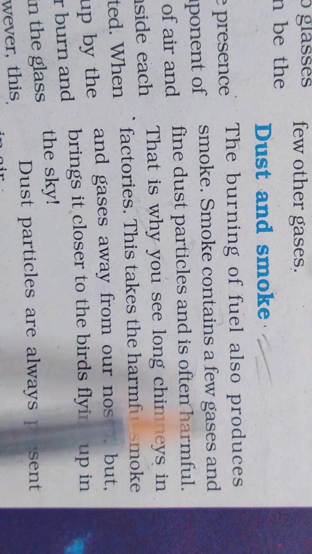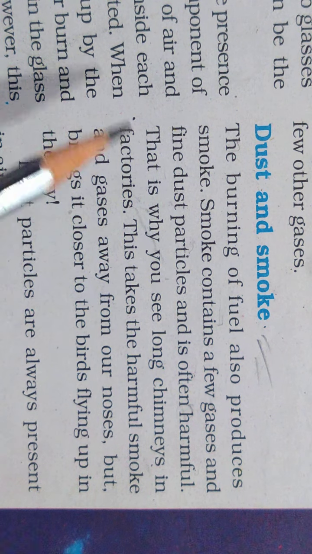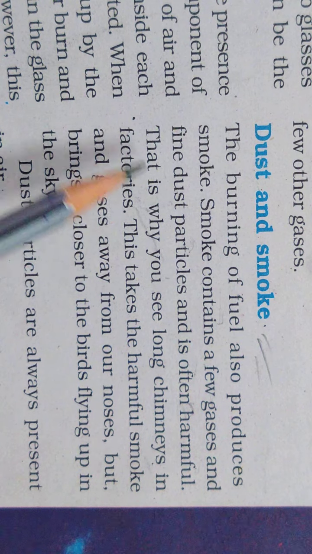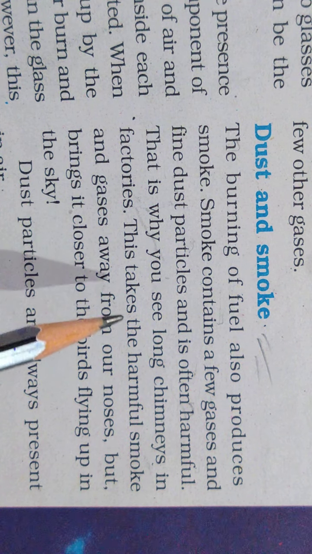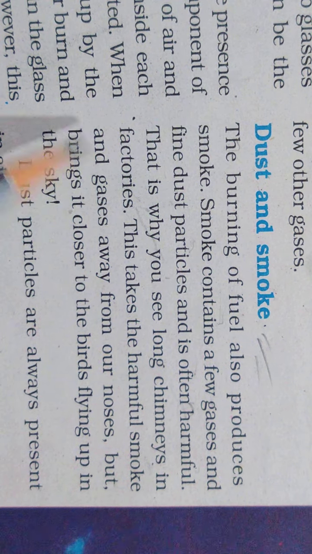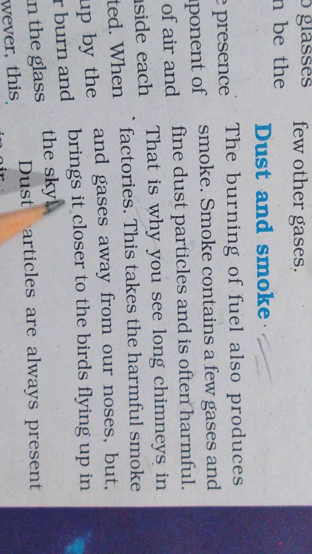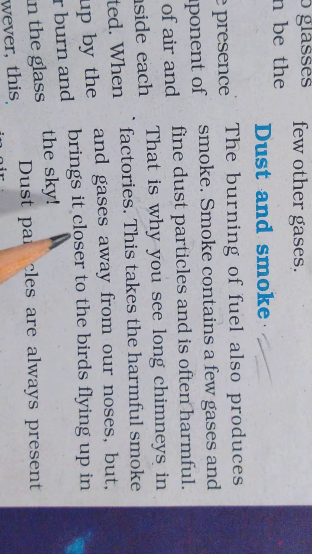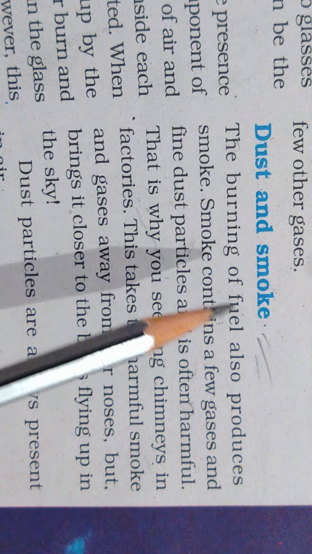Smoke contains a few gases and fine dust particles and is often harmful, because it will trouble us in respiration. That is why you see long chimneys in the factories. These take the harmful smoke and gases away from our noses, but bring it closer to the birds flying up in the sky. That means smoke is harmful anyway.